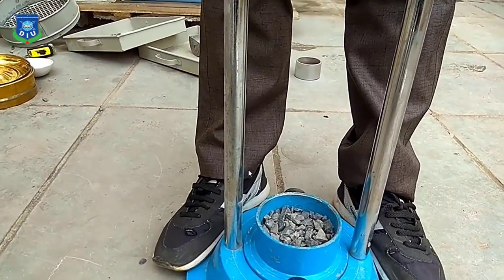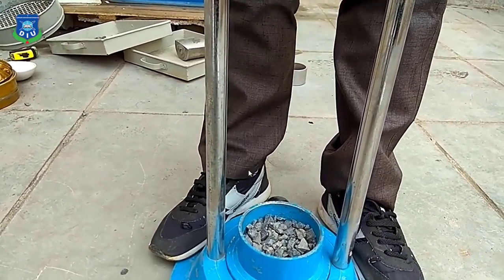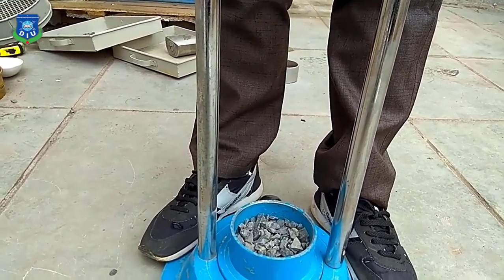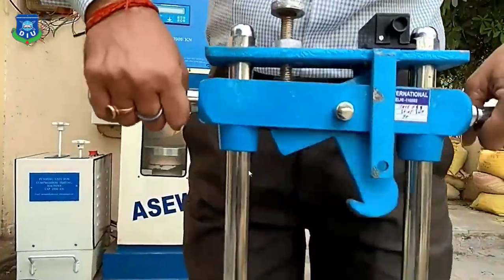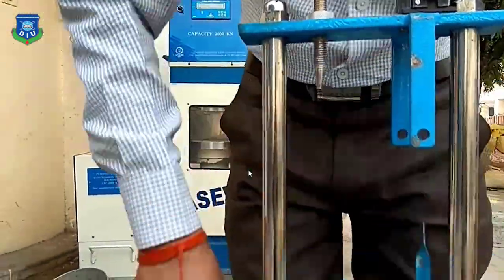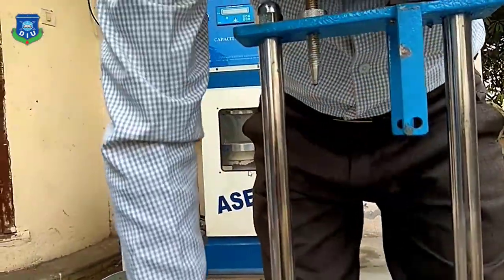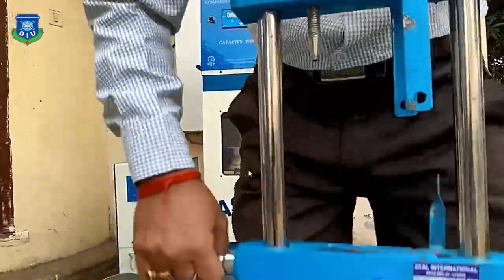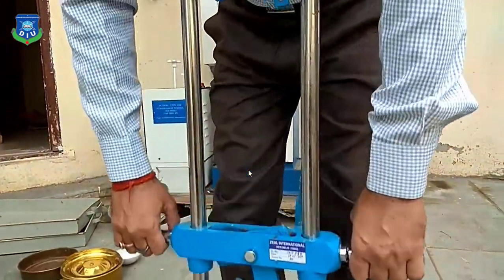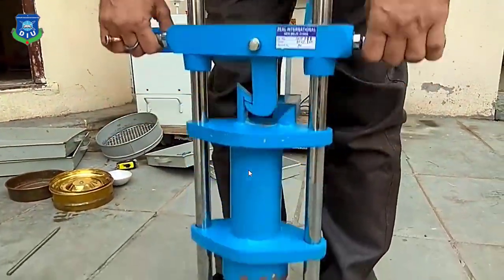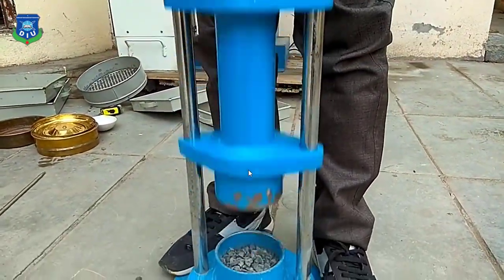Then we will release our hammer and let it fall freely 15 times. After 15 blows, we will stop.